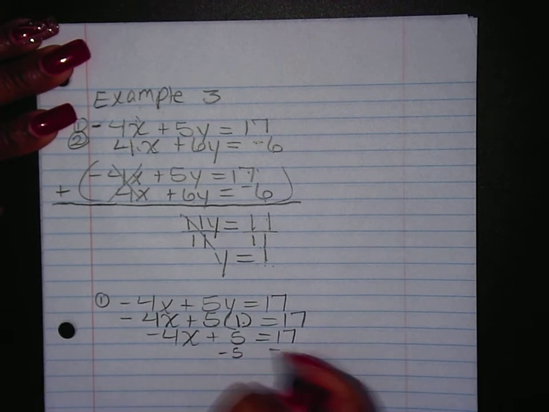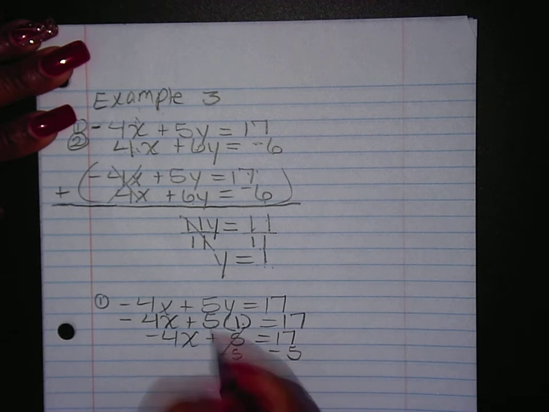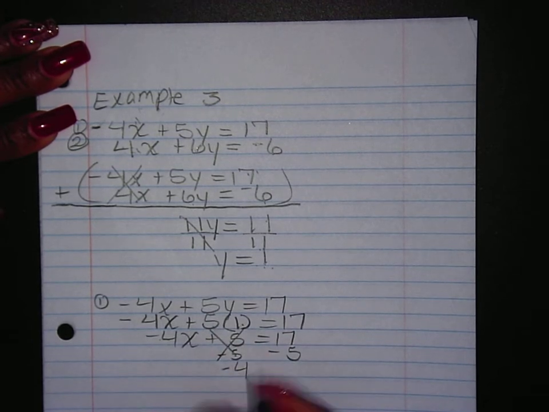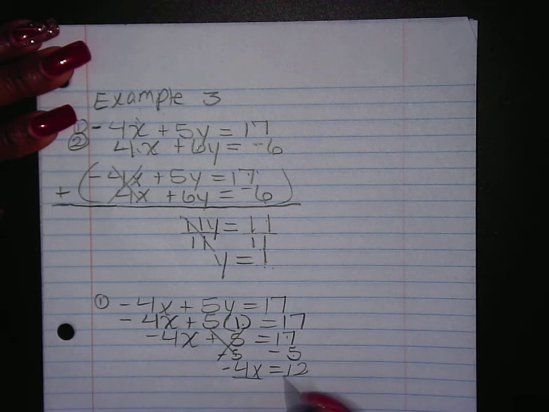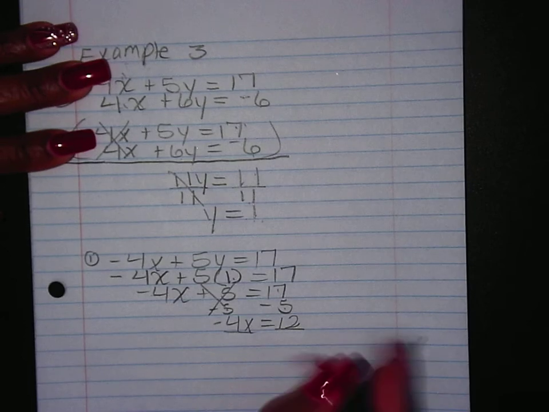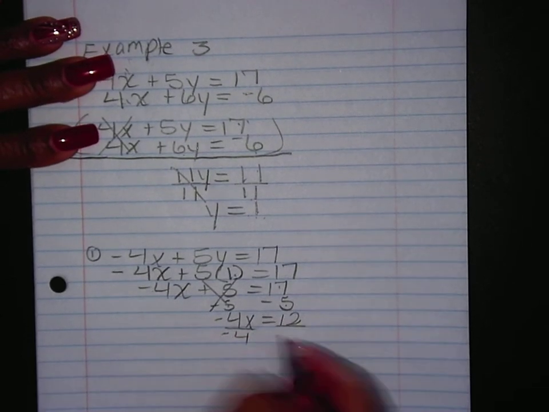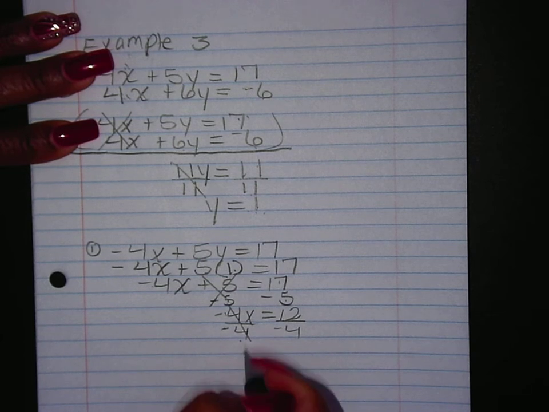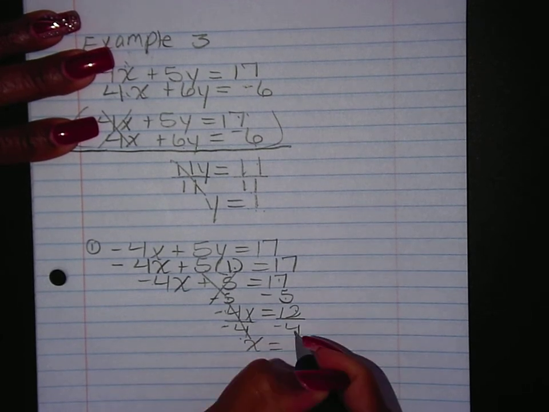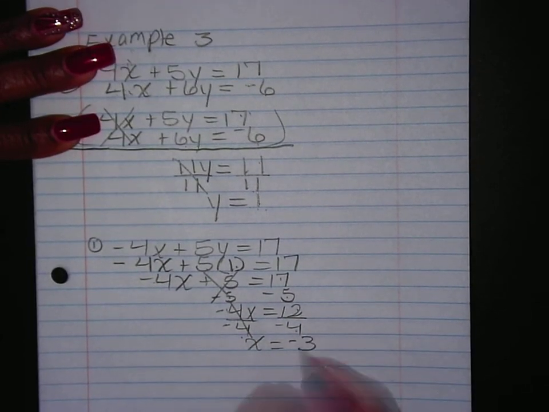Subtract 5 from both sides, just solving the two-step equation now. That cancels, bring down my negative 4x equals 17 minus 5 is 12. Divide both sides by the coefficient of x, which is negative 4. Negative 4 divided by negative 4 is 1. That leaves me with 1x equals 12 divided by negative 4, which is negative 3.